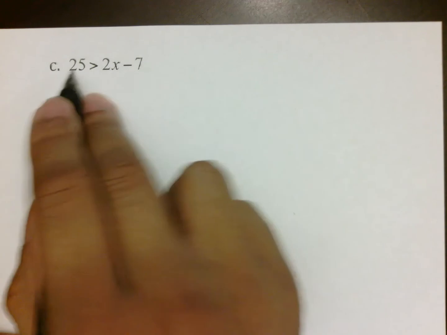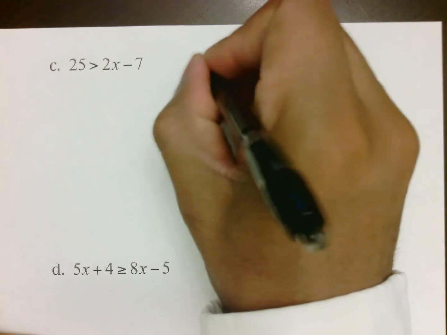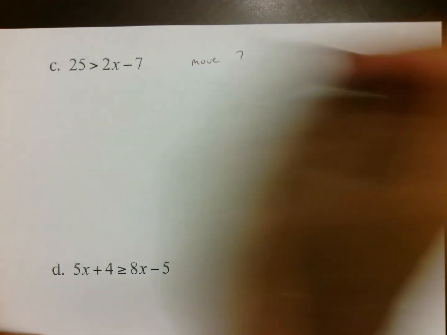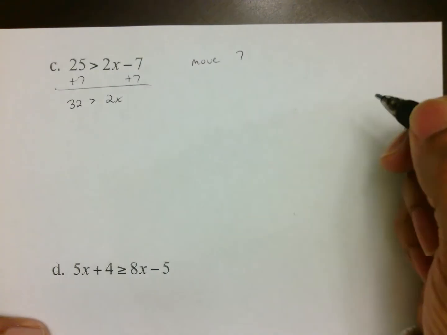You have to wait for the issue to arise. So in this, we still will move the 7. And we move the 7 the same way we've been taught. Plus 7 plus 7. 25 plus 7 makes 32. Symbol comes down. 2x comes down. Again, still not a problem.